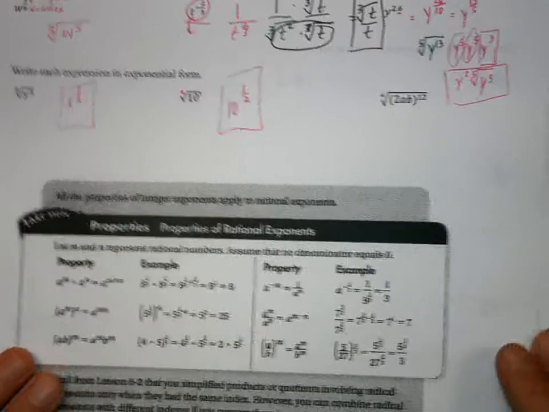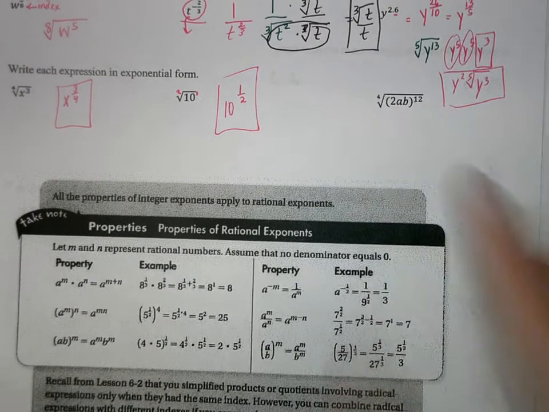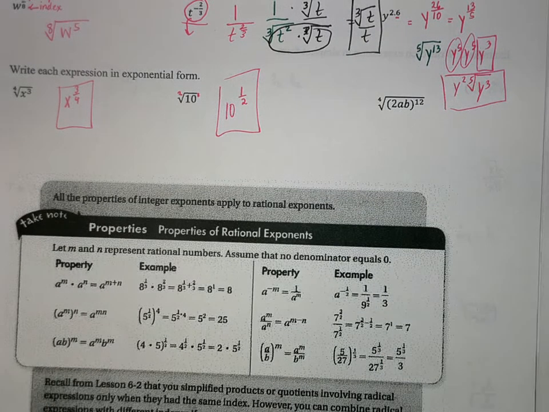Okay, this one's a little different. So recognize that this 2ab, that whole thing, is being raised to the 12th power. Are we okay with that? Yes. How would I rewrite that one right now?